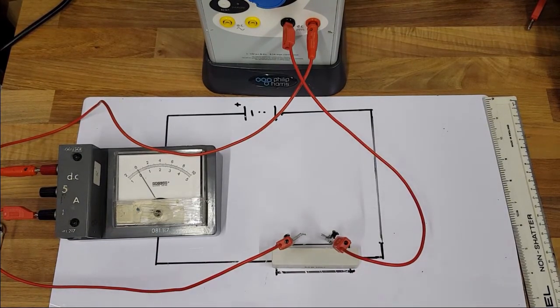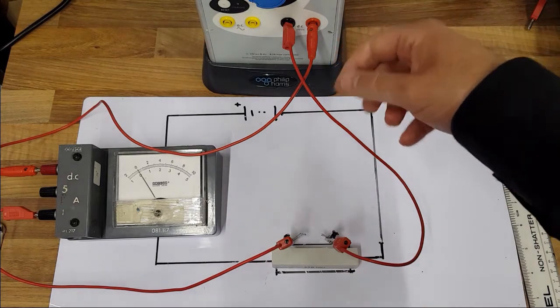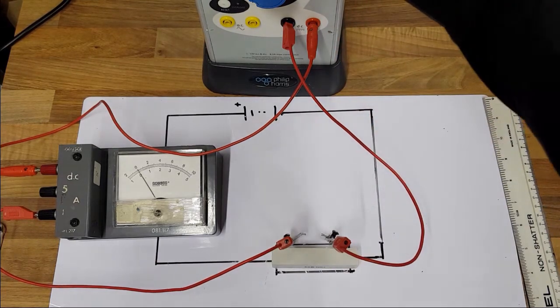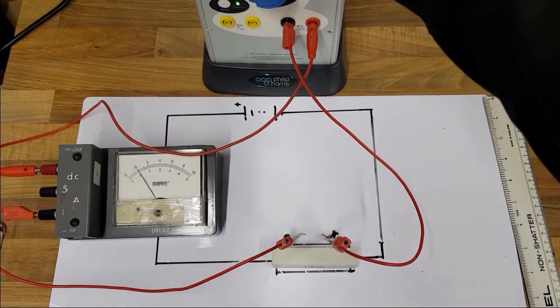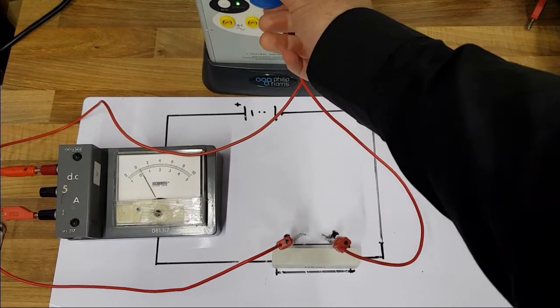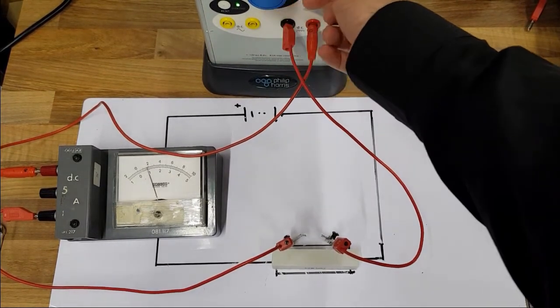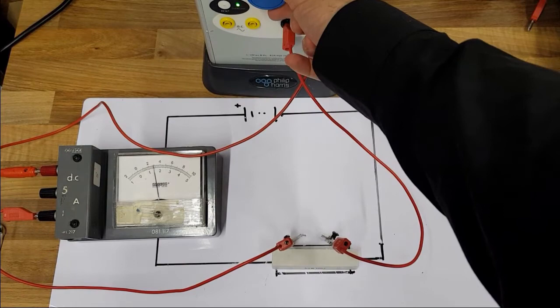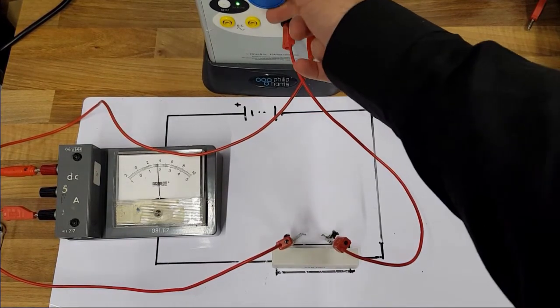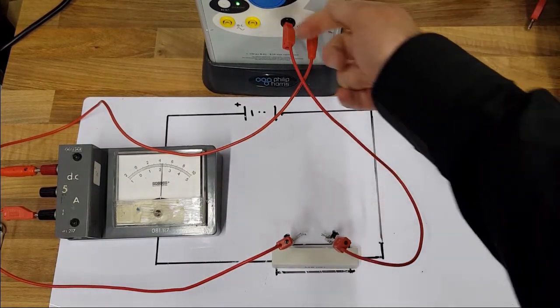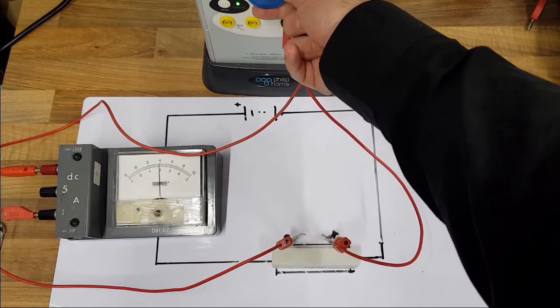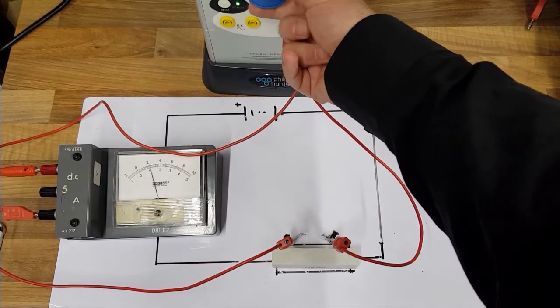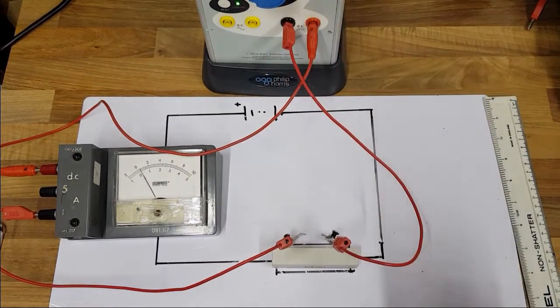So what I would do, notice we've not got a voltmeter in here yet, we're doing that on purpose. What I'm going to do is I'm going to turn on the circuit and see if we actually have any current flowing through it. Turn up the power supply. You can clearly see that we have a current flowing through. So all the wires work, the resistor works, everything is fine.